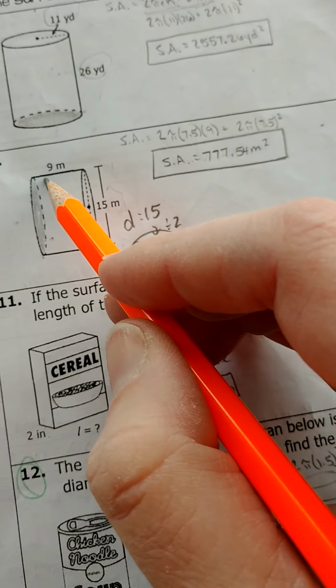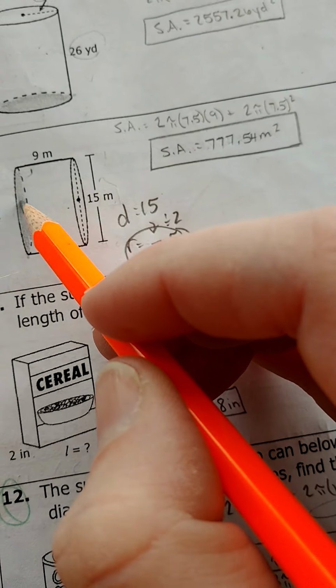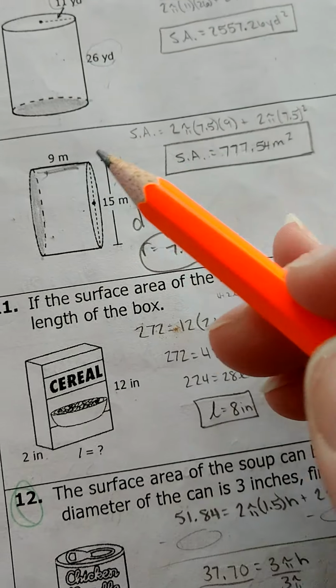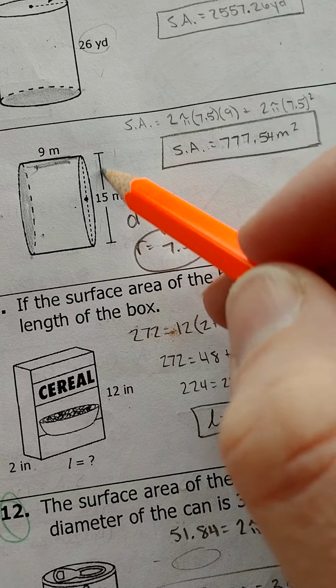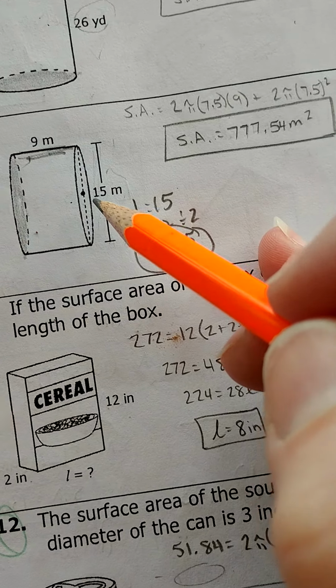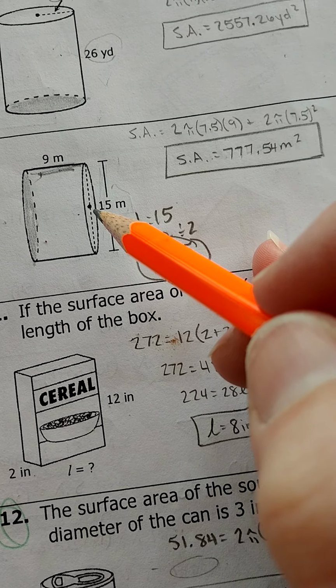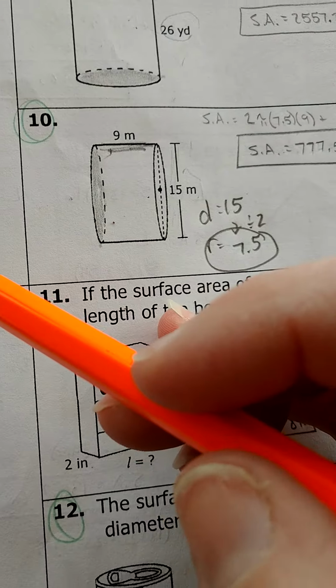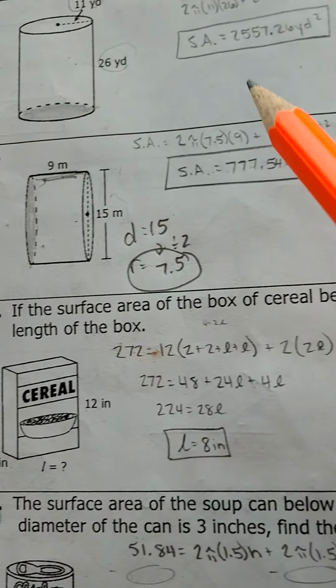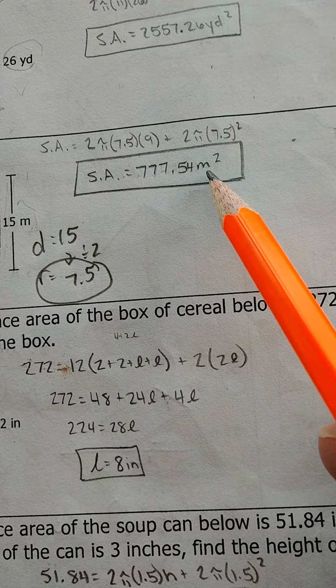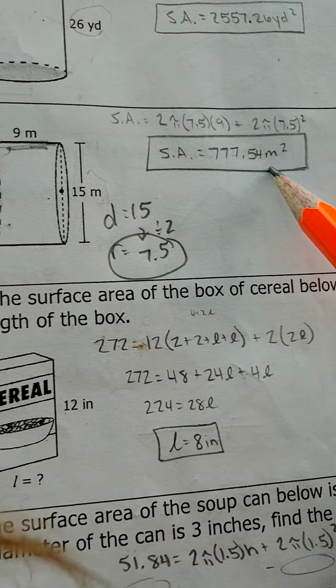Our height, remember this is height between bases. So circle to circle is 9. Do not mistake these two. Some of you are going to want to do 15 as the height simply because, top to bottom, that's height. Make sure you're paying attention to your figure and remembering that the height you're talking about is the height between your bases. And you just plug that information in and you get that nice, pretty answer.